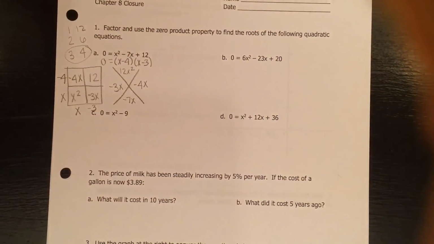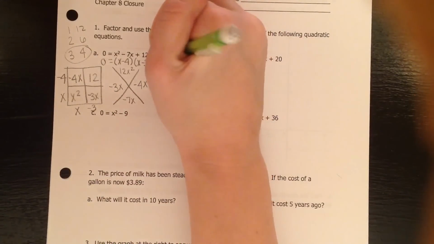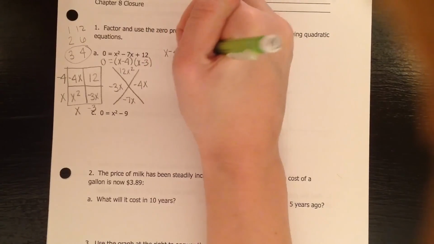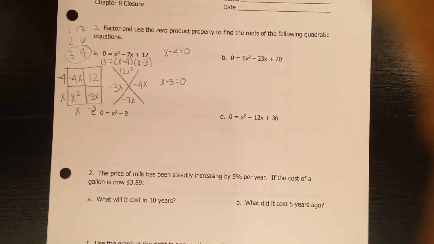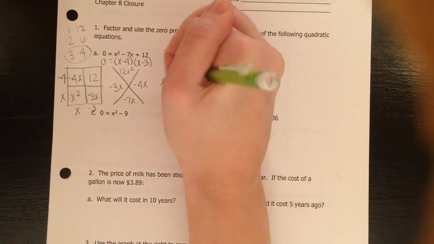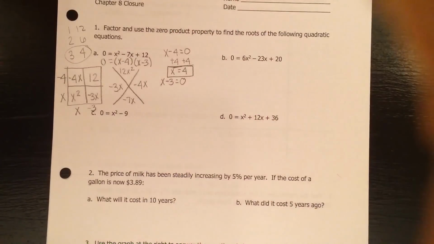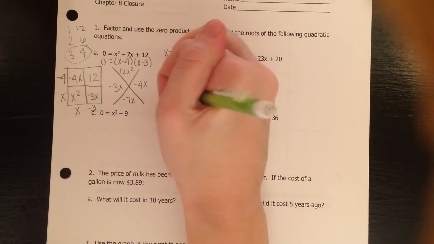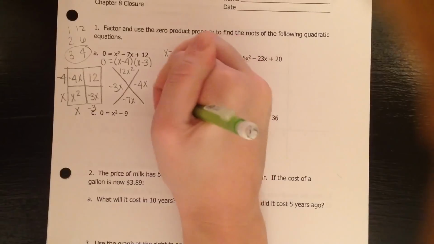Okay, since it's already equal to 0, that's what our y equals when we're looking for the x-intercepts. So we're going to set both of these parentheses equal to 0. So x minus 4 equals 0, x minus 3 equals 0. We're going to solve for both of our x's. So for x minus 4, I'm going to add 4 to both sides, and I get x equals 4. My next one, I'm going to add 3 to both sides, and I get x equals 3.